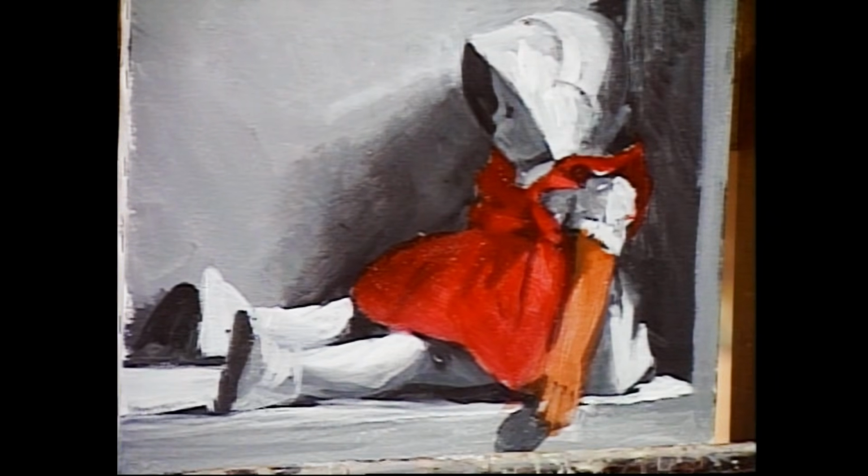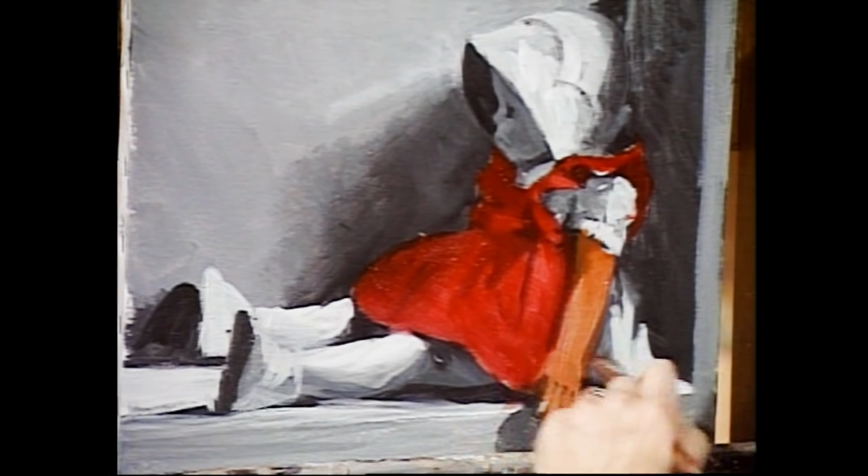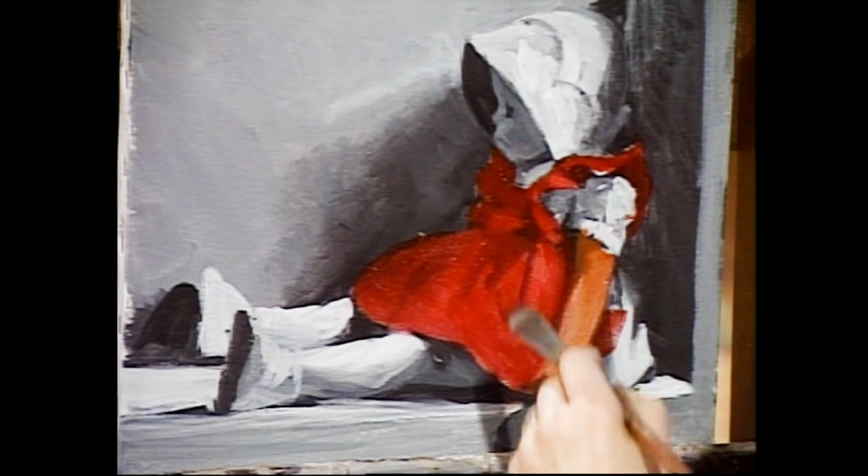Far easier than having to get that close to the red.